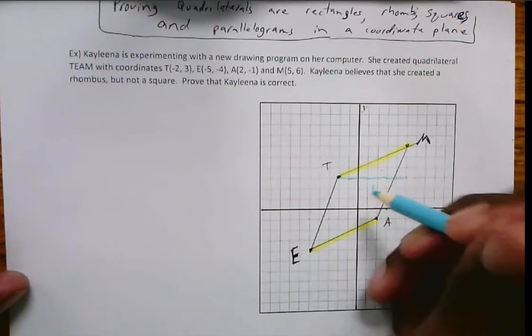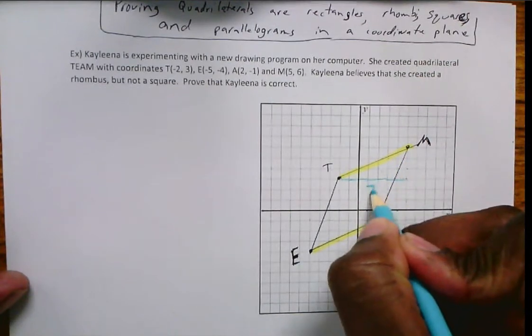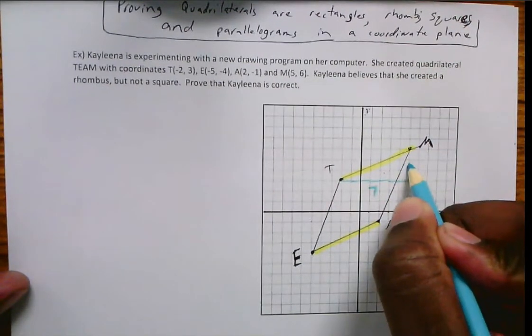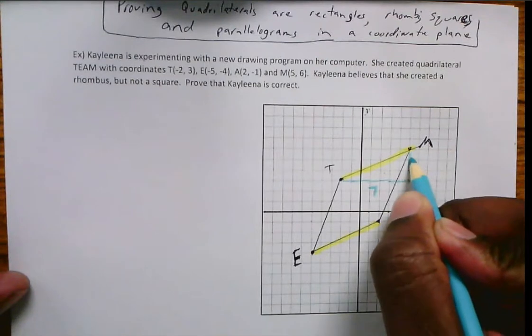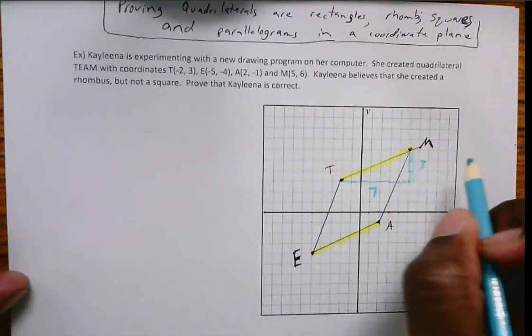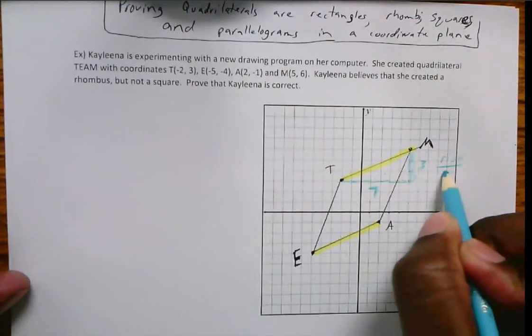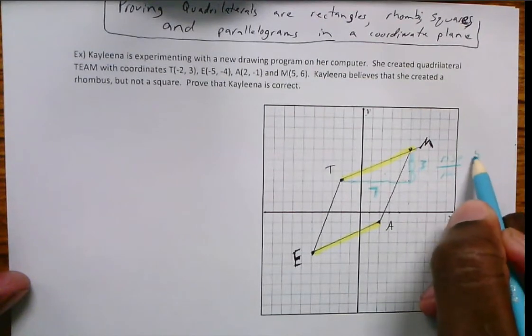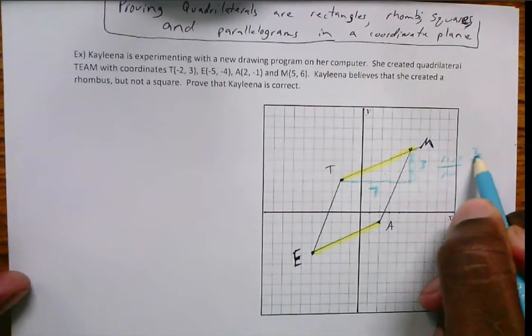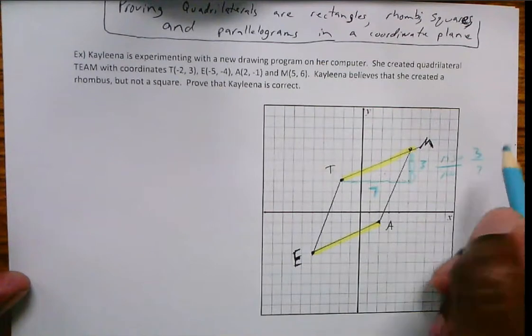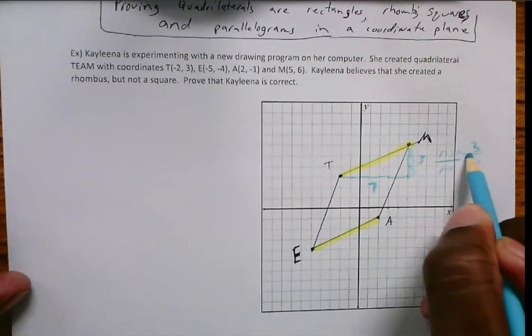So 7 to the right. And it rises 1, 2, 3. So 3 up. So the rise over run would be 3/7 for TM. So the slope of TM is 3/7.